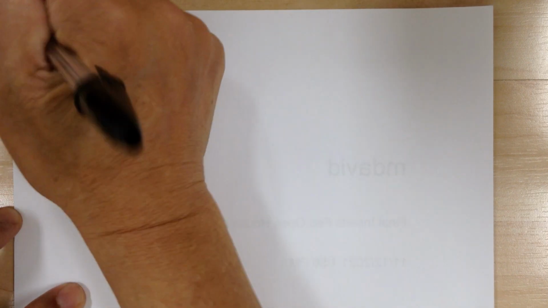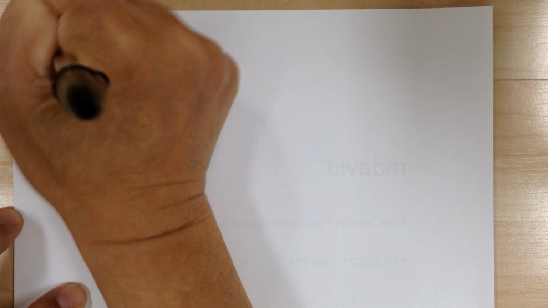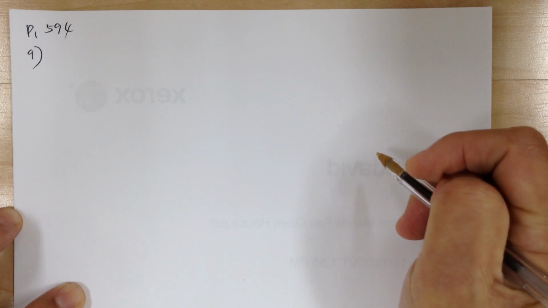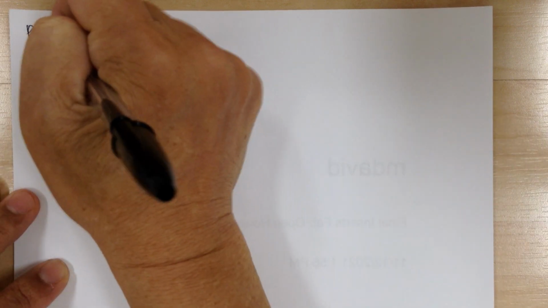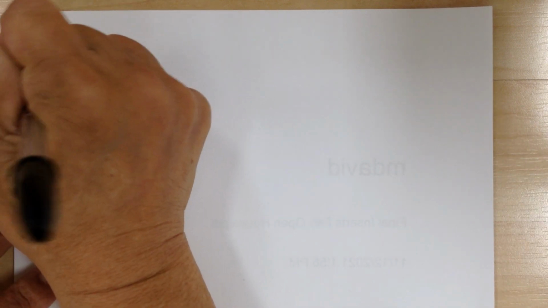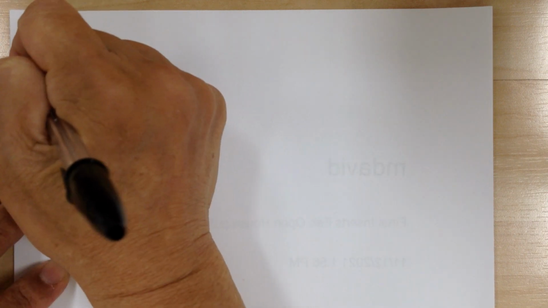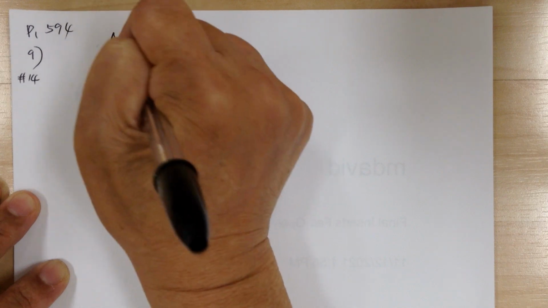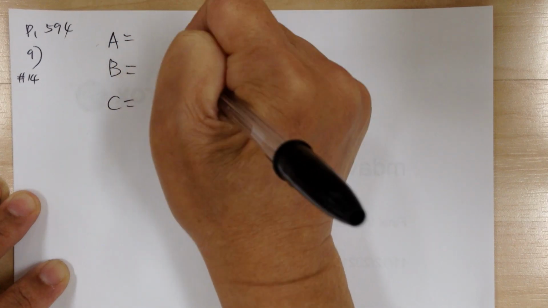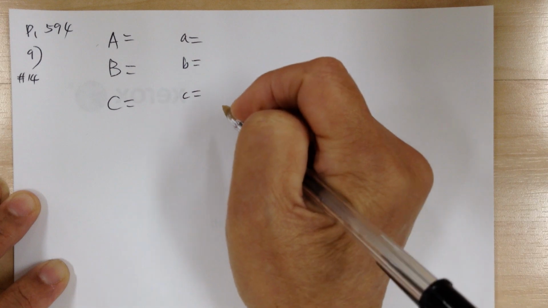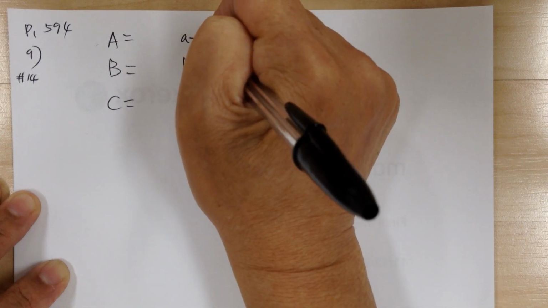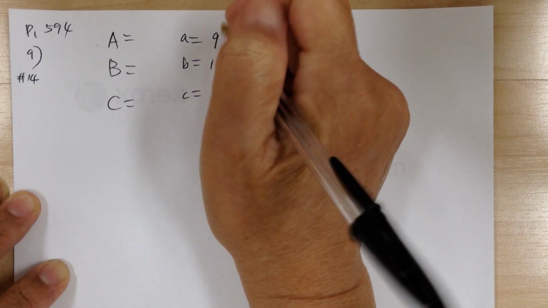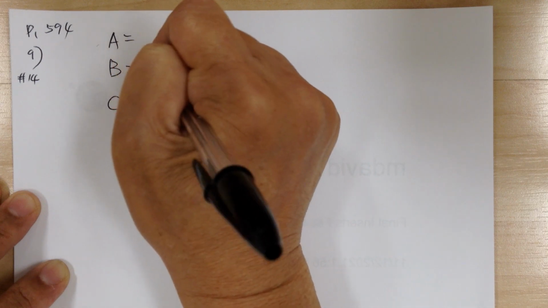Okay, let's go to number 9. Number 9 is number 14 on the oral exercise. So get your ABC, A, B, C, and small a, small b, small c. Small a equal to 9, small b equal to 10, and angle B equal to 40 degrees.